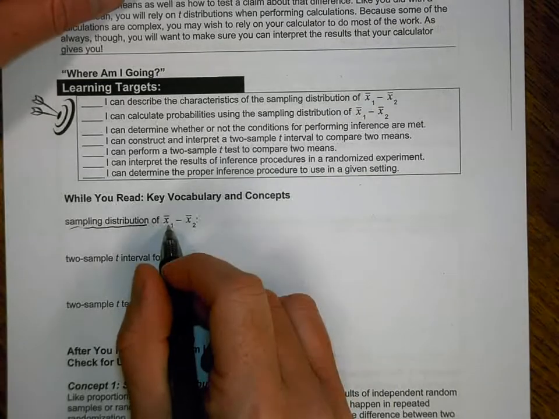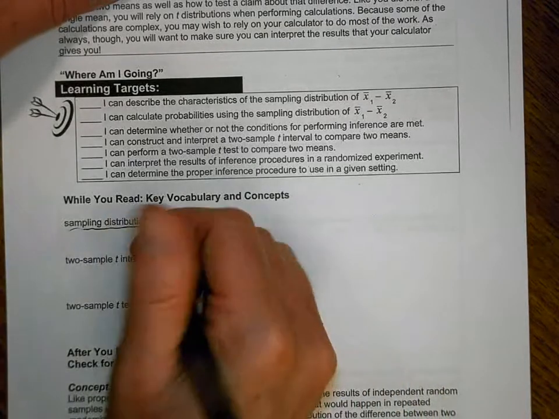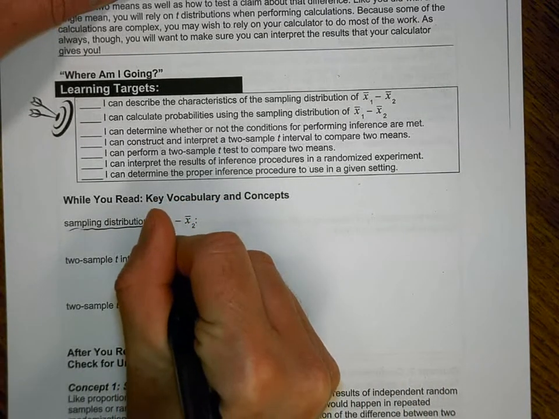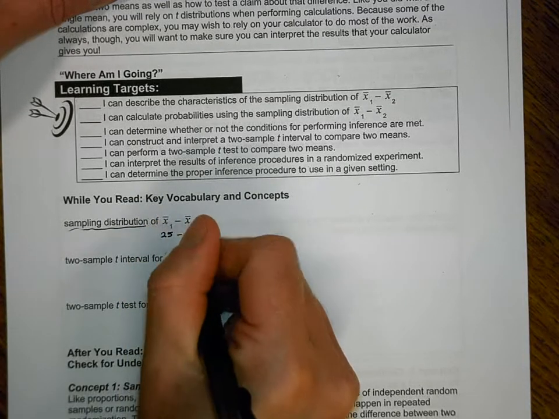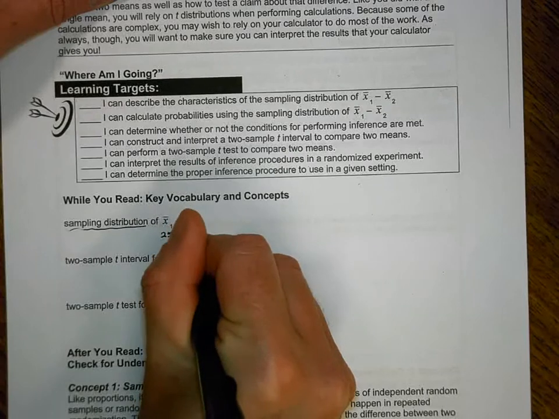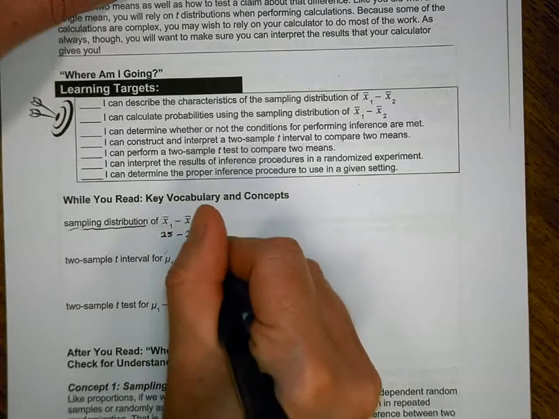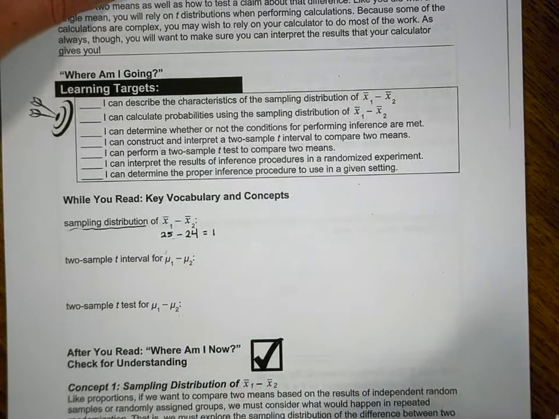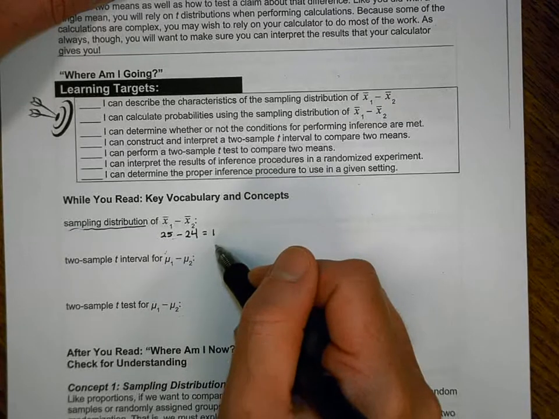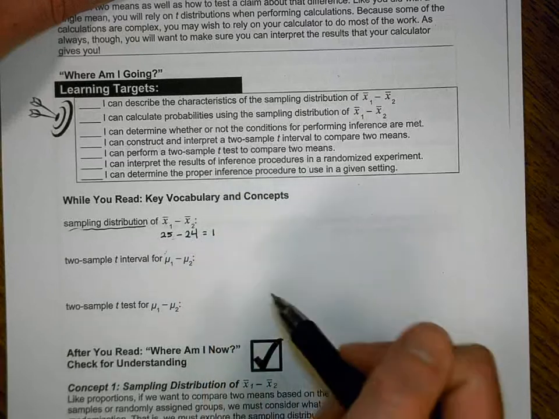So x bar 1, maybe the average Chapter 9 quiz score, it's out of 30 points. So maybe for A Day it was a 25. And for B Day it was a 24. They were a little stressed. They had to go to a job shadowing afterwards. So the difference for A Day and B Day would be 1. If I went back to last year's group and did the same thing, I would get a different difference. And these averages could also be actual decimals.